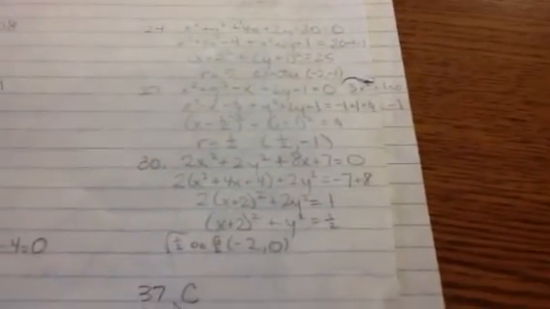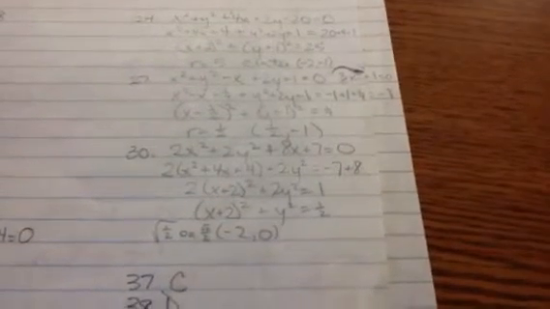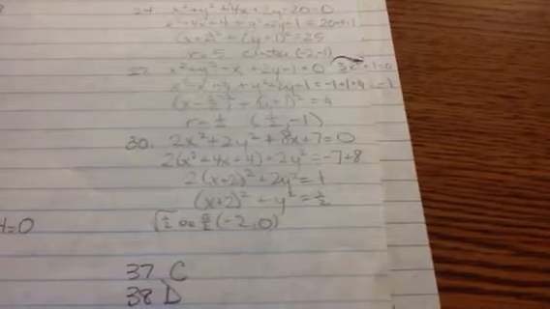Number 21. Your standard form is (x − 3)² + y² = 4, with a radius of 2 and center at (3, 0). 24. Your standard form is (x + 2)² + (y + 1)² = 25, with a radius of 5 and a center at (−2, −1). 27. Your equation is (x − 1/2)² + (y + 1)² = 1/4. Your radius is 1/2, and your center is at (1/2, −1).